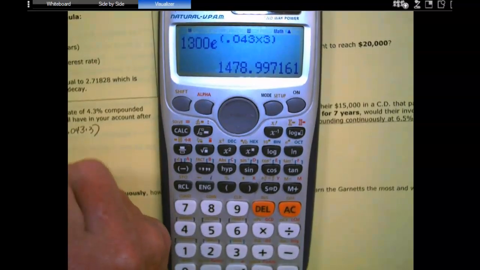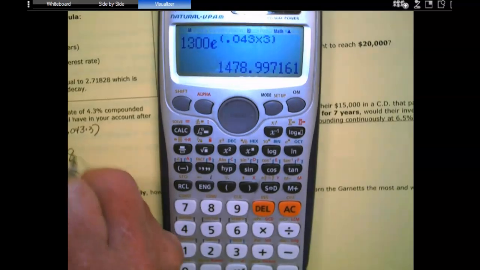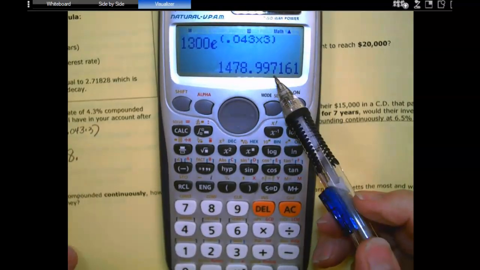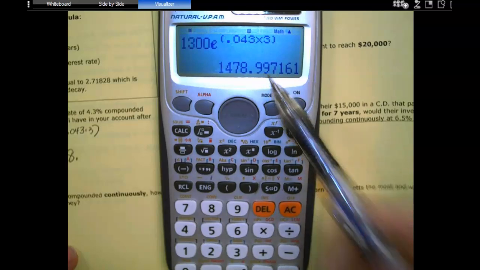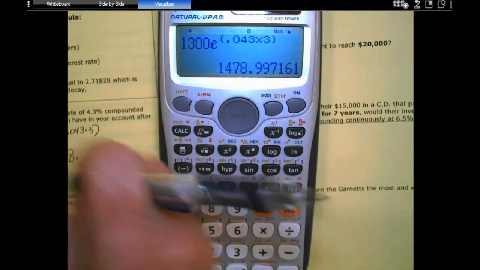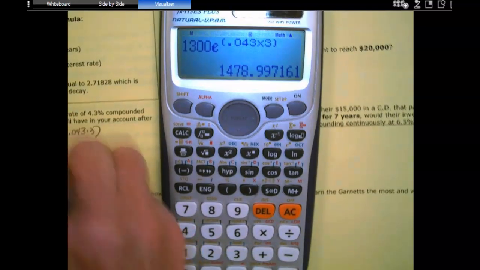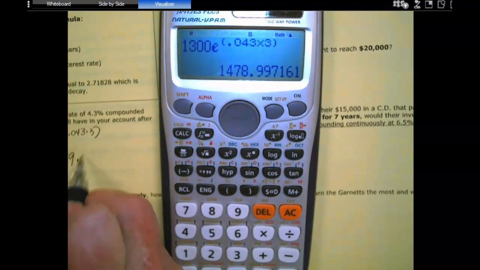Okay, so I got 1478, and so it's money. So in the third decimal is 7, but this is 9. So how do I round? Up. I'm going to have to go to the whole number. So this is going to be a 9 and 0, 0.